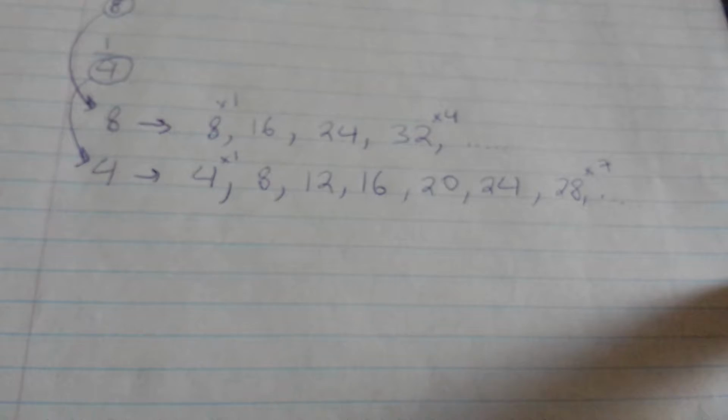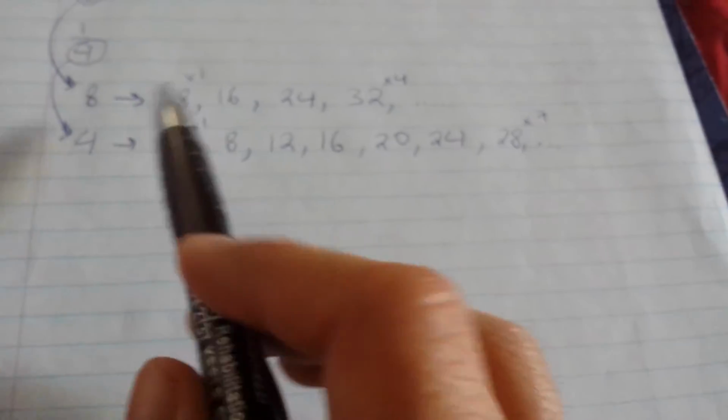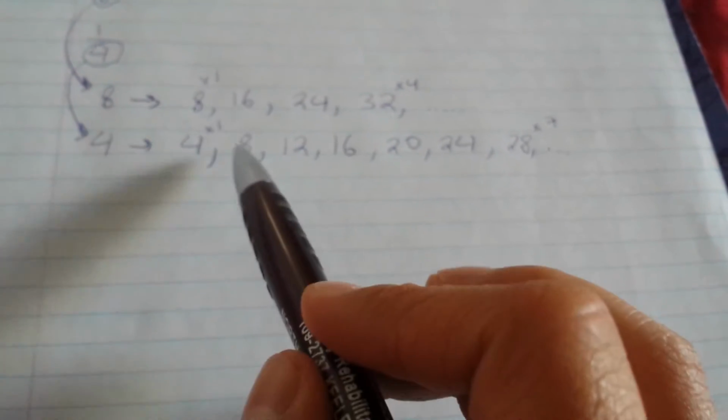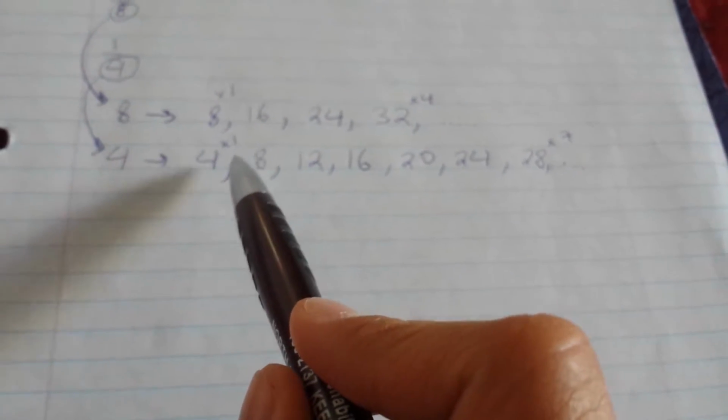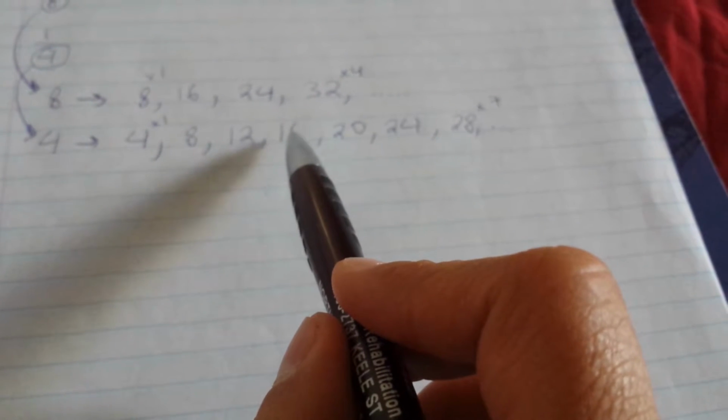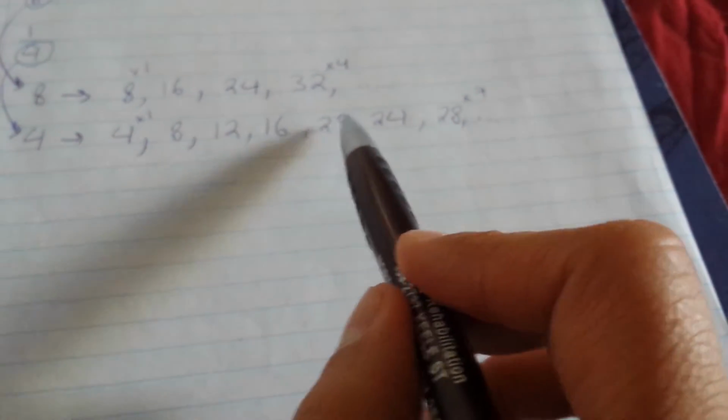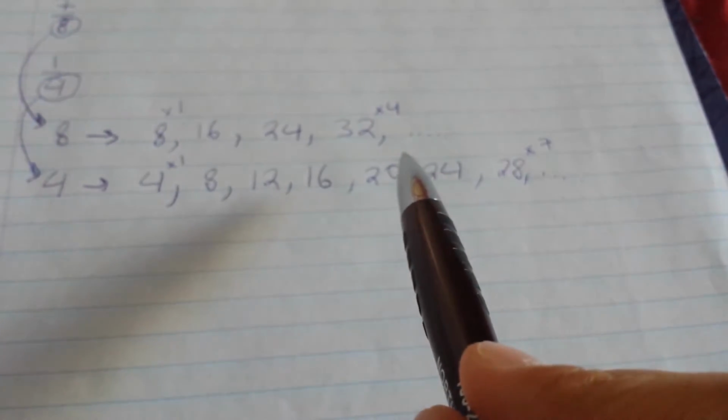So I listed all the multiples of 8, I listed all the multiples of 4, and now we do what we did last time when we find the lowest common multiple between 8 and 4. If I look through the list, both lists have 8 in common. See that? They also have 16 in common, and I also see 24 in common. But we're going to choose the smallest number that they have in common, and that's going to be the 8.